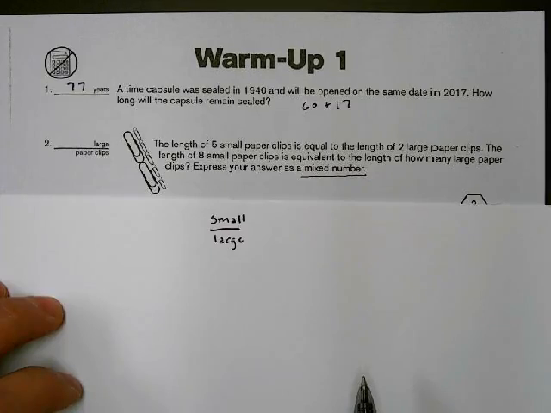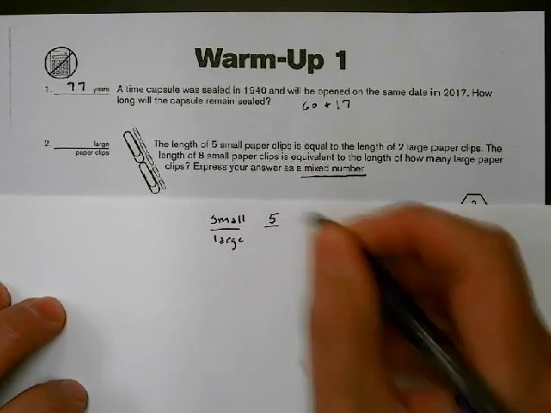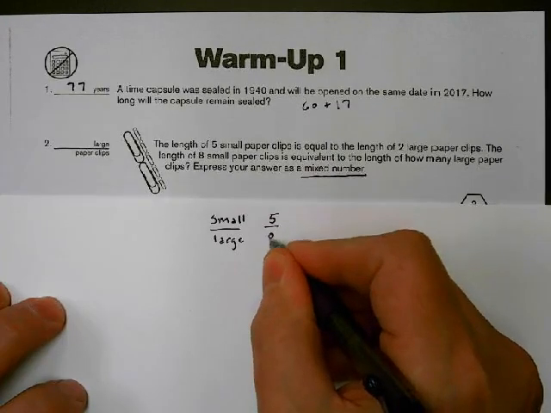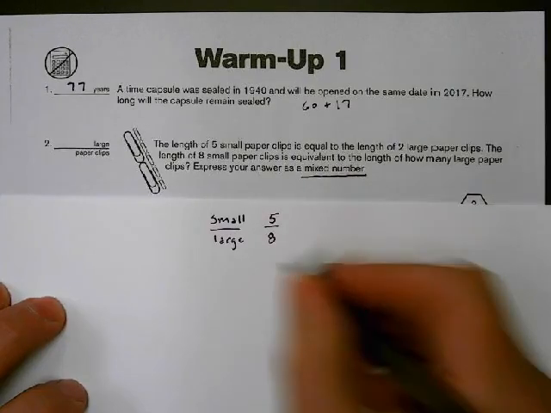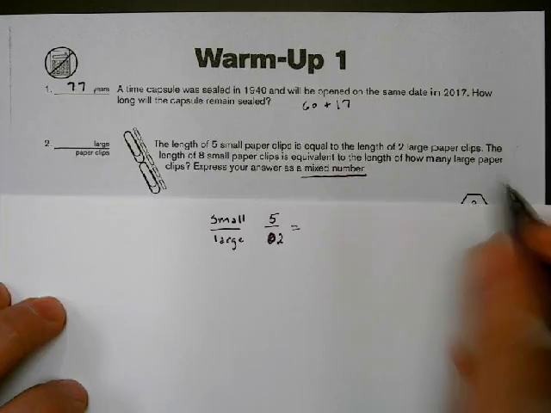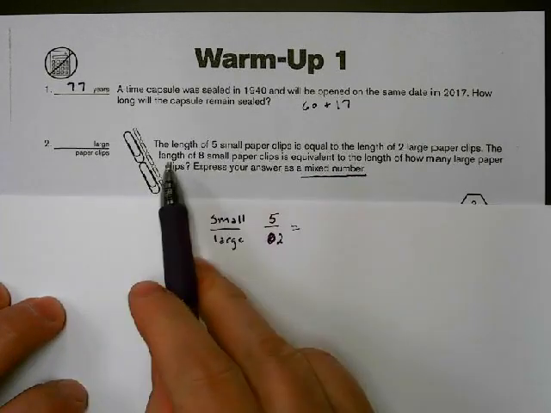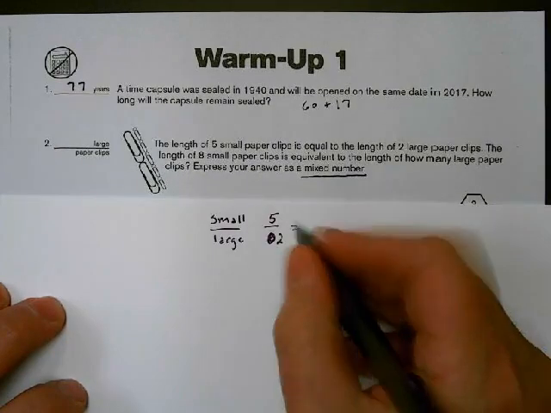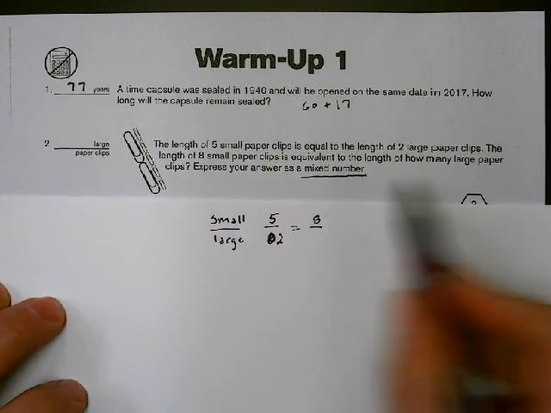Anyway, here we go. The length of 5 small is the same as 2 large. Okay, now I'm going to write a proportion. So 5 small is to 2 large, and now we want to know the length of 8 small. So small in the numerator is equivalent to how many large?